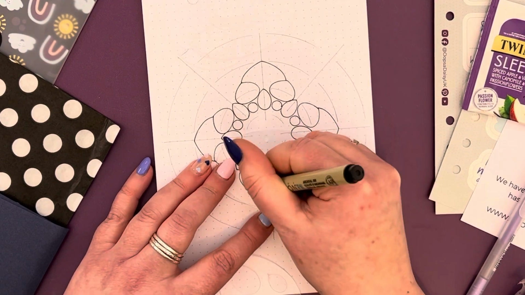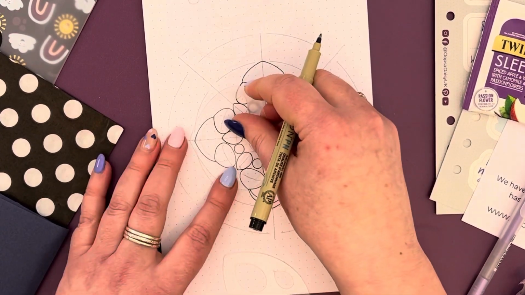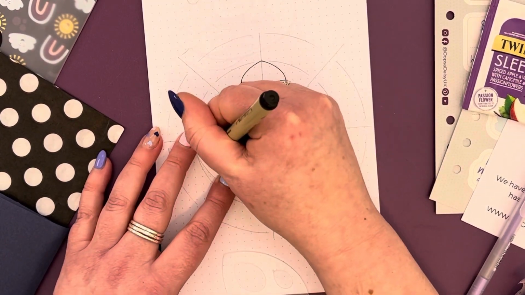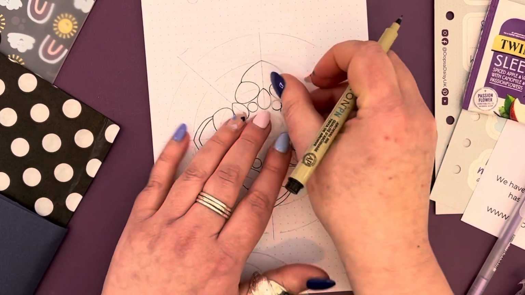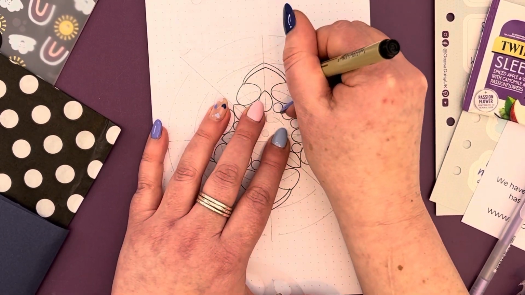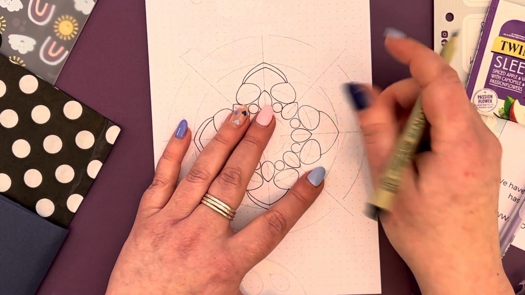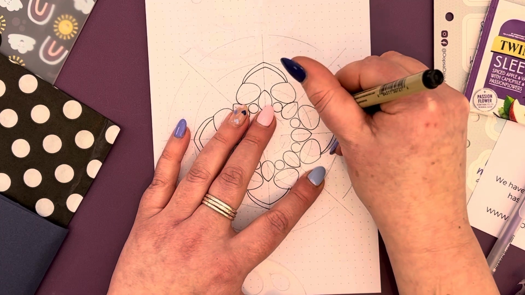I'm going to move that slightly in and do a repeat there. Always picking the 4 points around the circle.